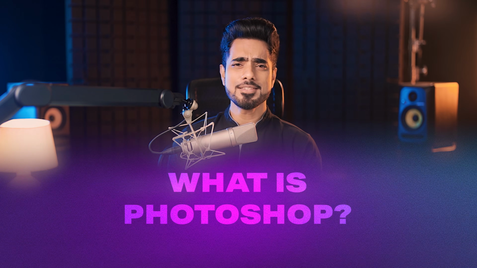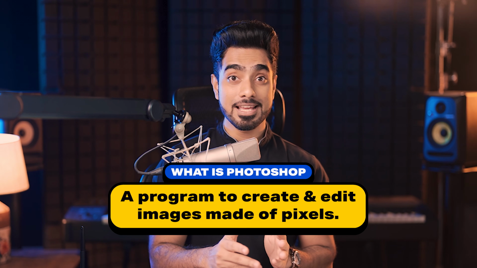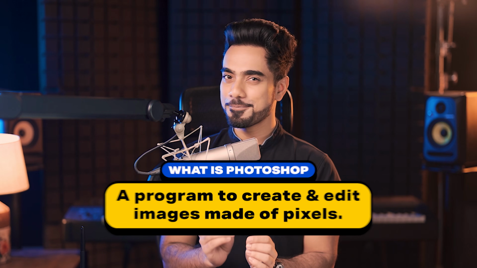Starting with, what is Photoshop in the first place? Photoshop is simply a program to create and edit photos. That's all there is to it. In other words, it's a program to create and edit any image made up of pixels.